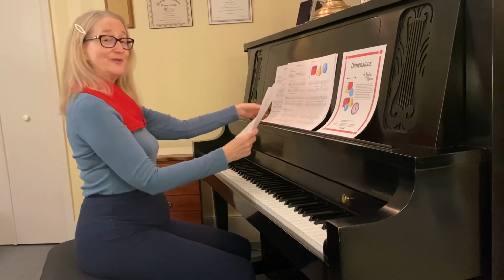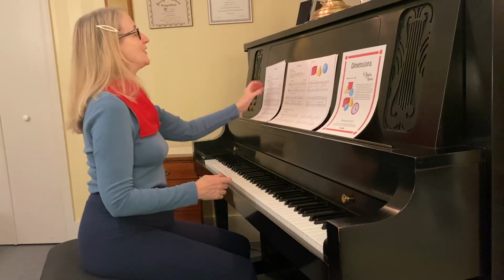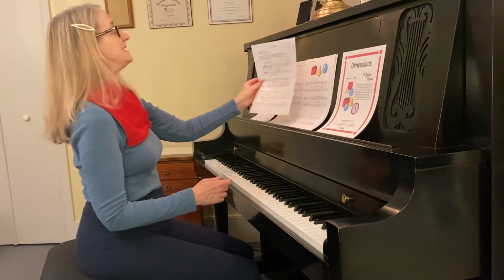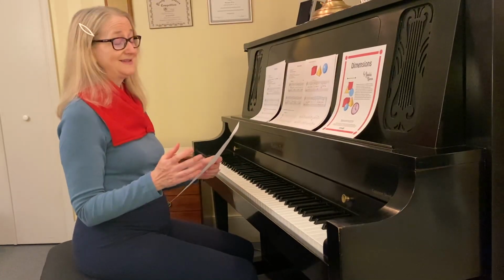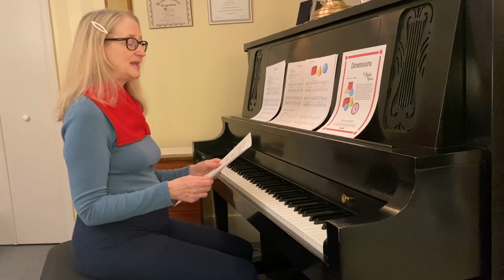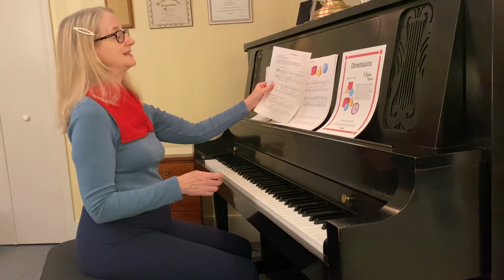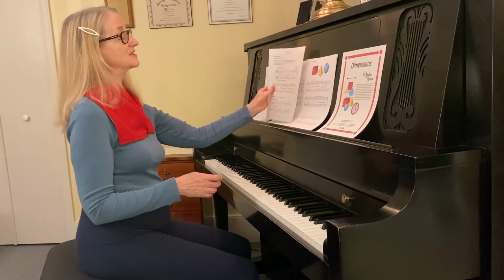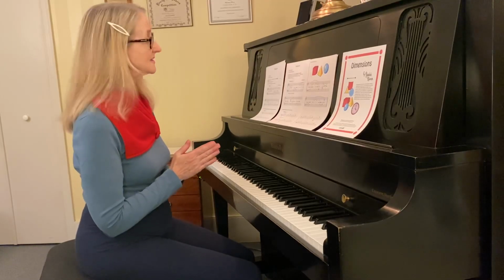The third movement of this little piece is called the third dimension. The third dimension, 3D, is when an object has height, width, and depth. How does this piece play tribute to the third dimension? Well, it has how many beats per measure? It has 3 beats per measure, and it's made mostly of thirds.